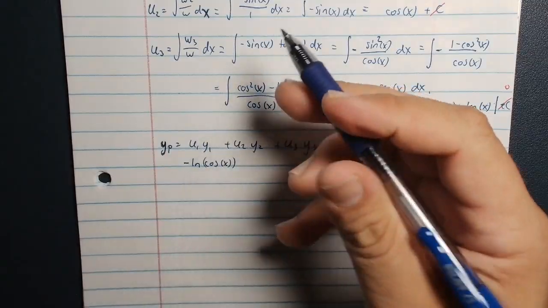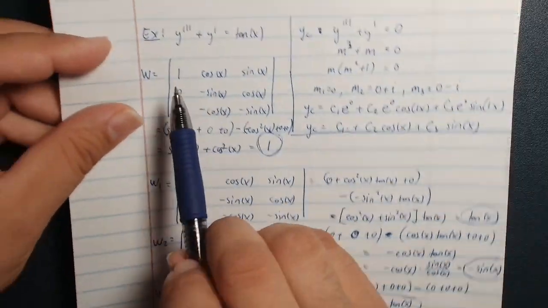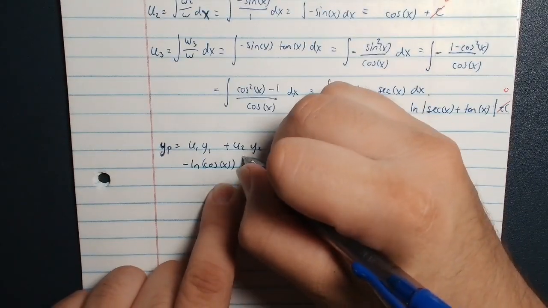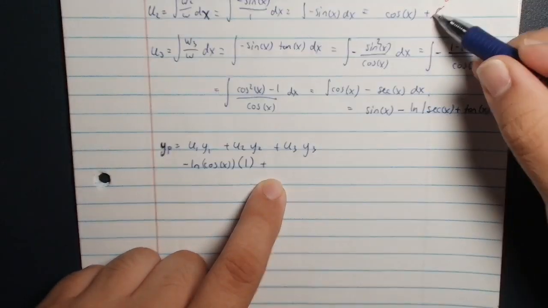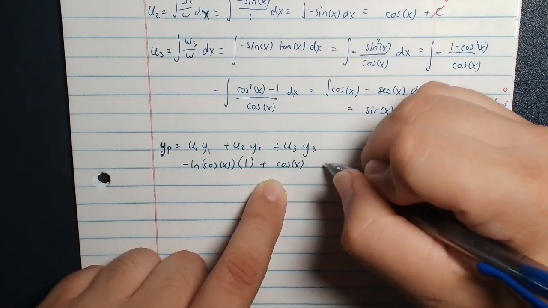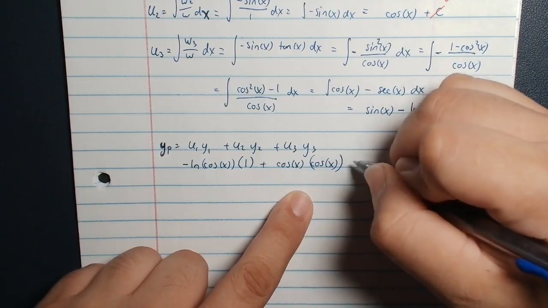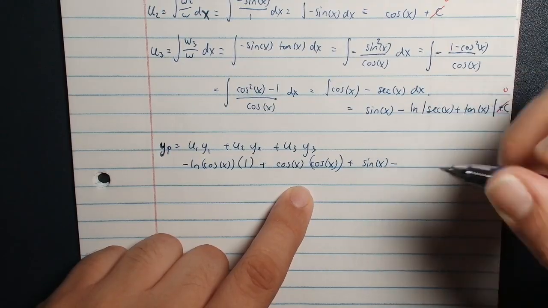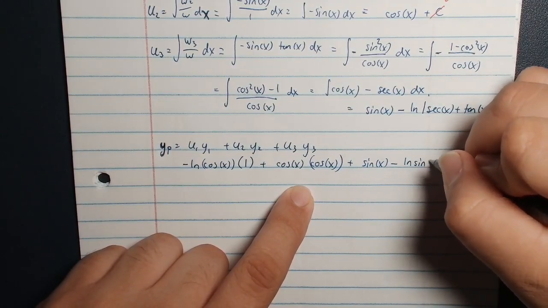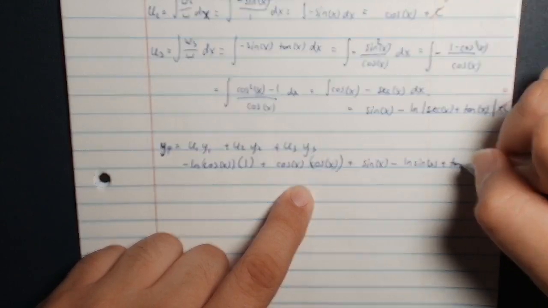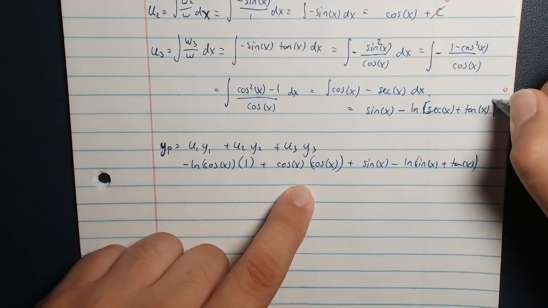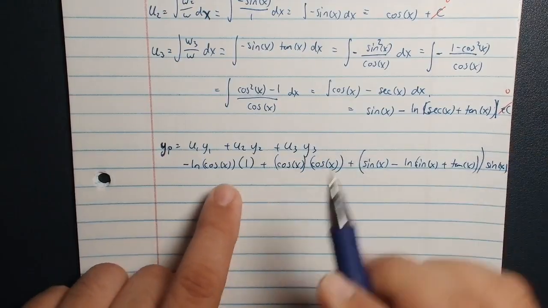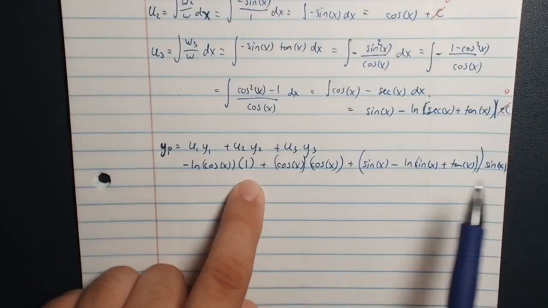And then y1 was, I've got to go back to my last page here. My y1 was just 1, y2 is cosine, y3 is sine of x. So that's going to be times 1, plus y2, which is cosine of x, times cosine of x, plus this one, which is sine of x minus natural log of the sine of x plus the tangent of x, times sine of x. So our y1, y2, and y3 were 1, cosine x, and sine x.